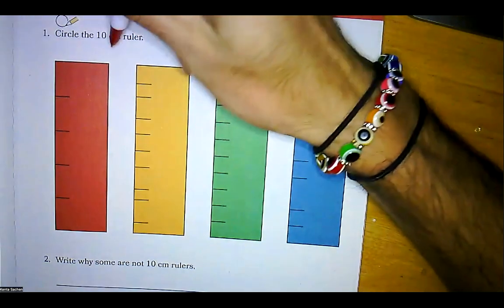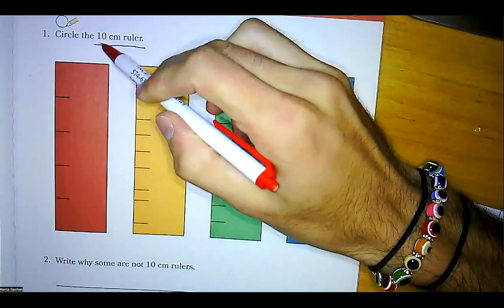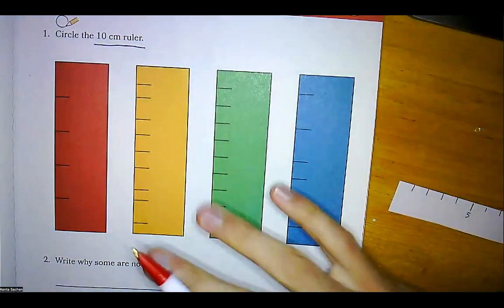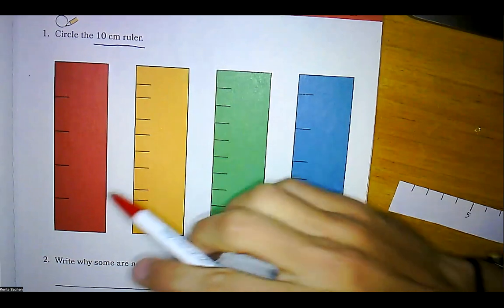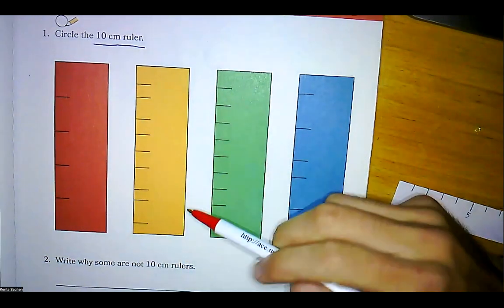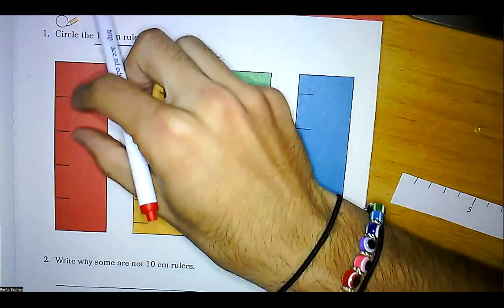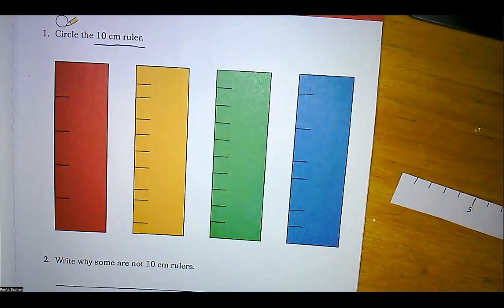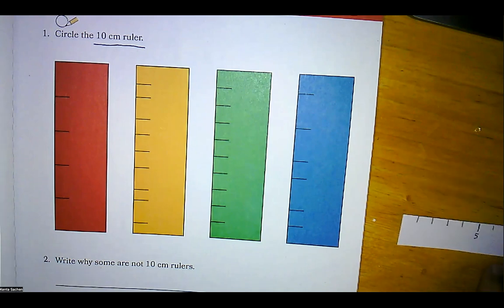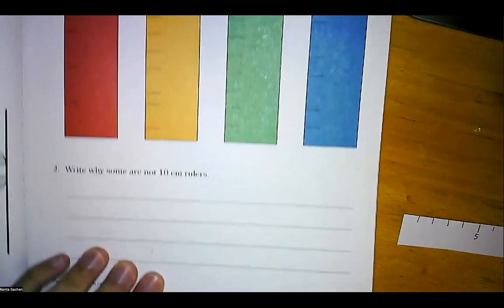Now, there's one correct 10 centimeter ruler. Only one of them is correct for 10 centimeters. So you might want to count the lines and remember that the space between the lines has to be the same, right? If there's 10 lines, but they're different sizes, that's not going to be a very good 10 centimeter ruler.